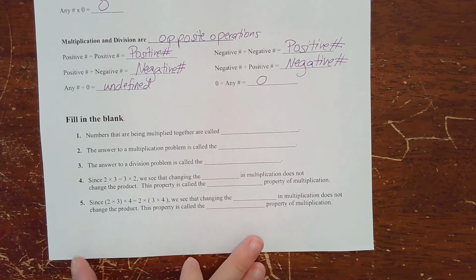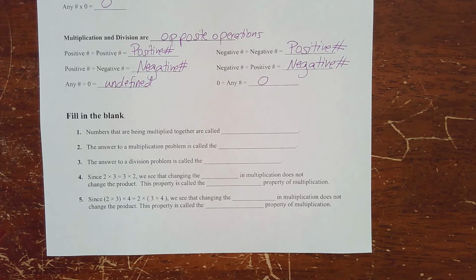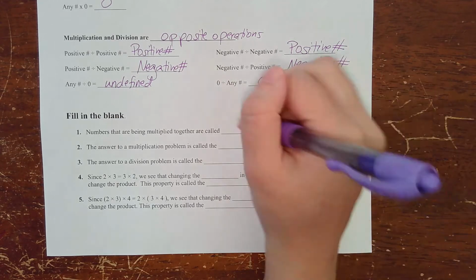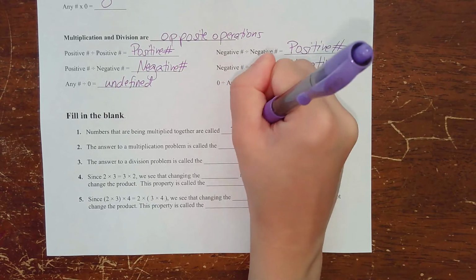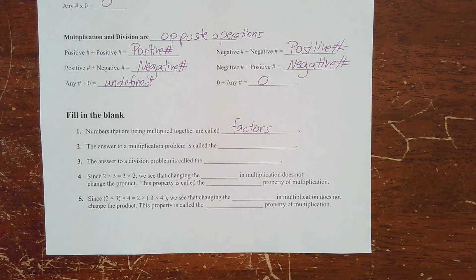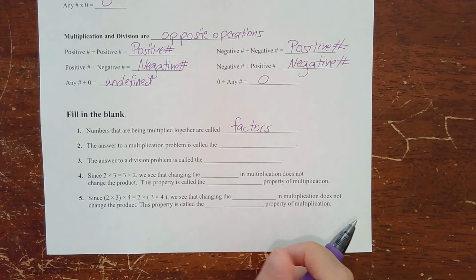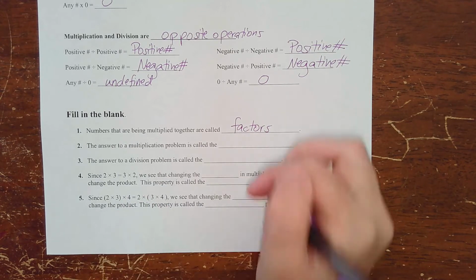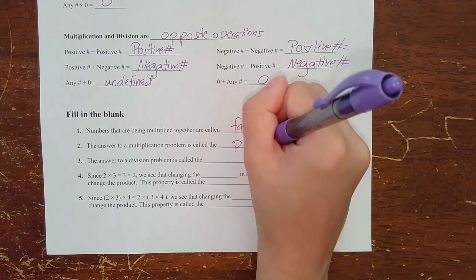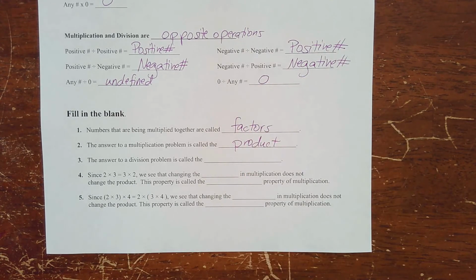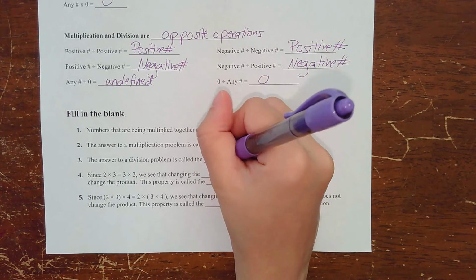Alright, next up, let's do some fill in the blank. Let's talk about some vocabulary. Numbers that are being multiplied together are called factors. So you may have done factoring at some point. Prime factorization or factoring polynomials, either one, you may have done those before. Things that are getting multiplied together are called factors. The answer to a multiplication problem is called the product. So if you ever see the word product in a word problem, you know what they're talking about. They're talking about the answer to a multiplication problem. The answer to a division problem is called the quotient.